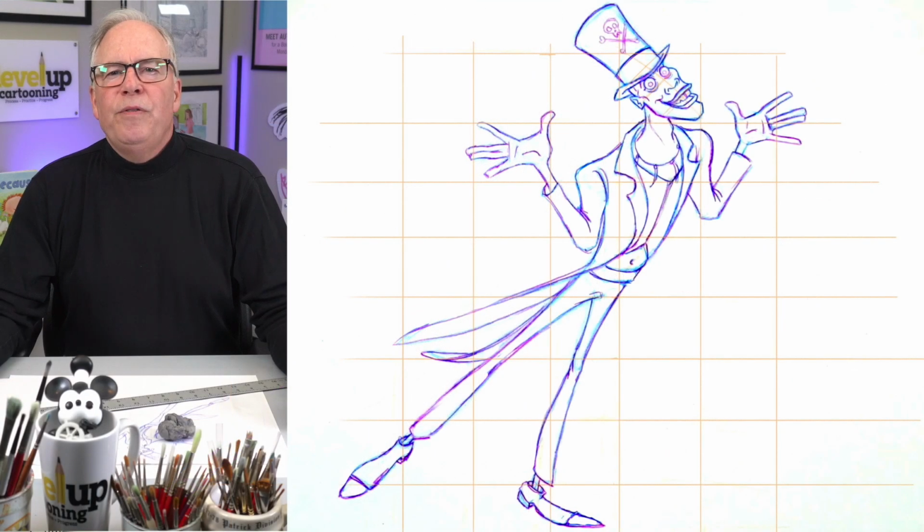Alright, so there are the roughed out features of Dr. Facilier. Now with the roadmap done and the features roughed out, it's time for the final step. In step 3, we get to have fun. We get to draw in the final details of our evil voodoo doctor.